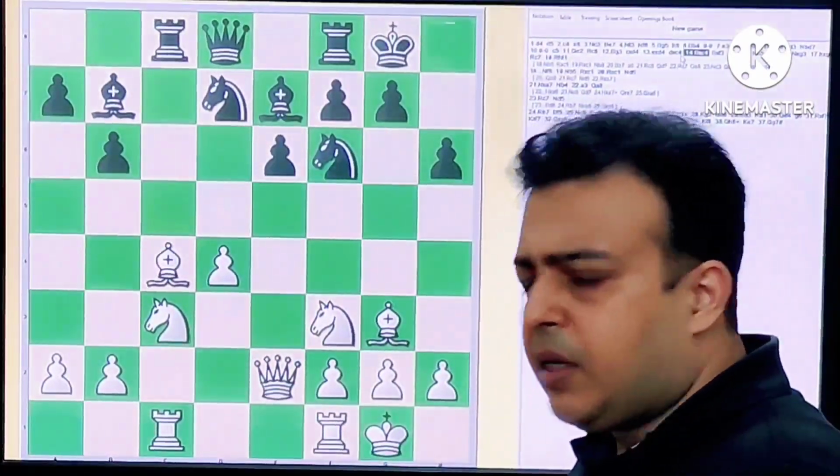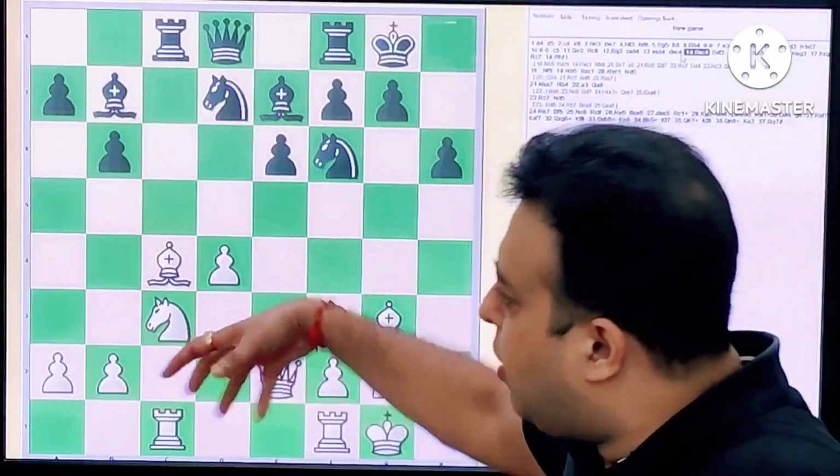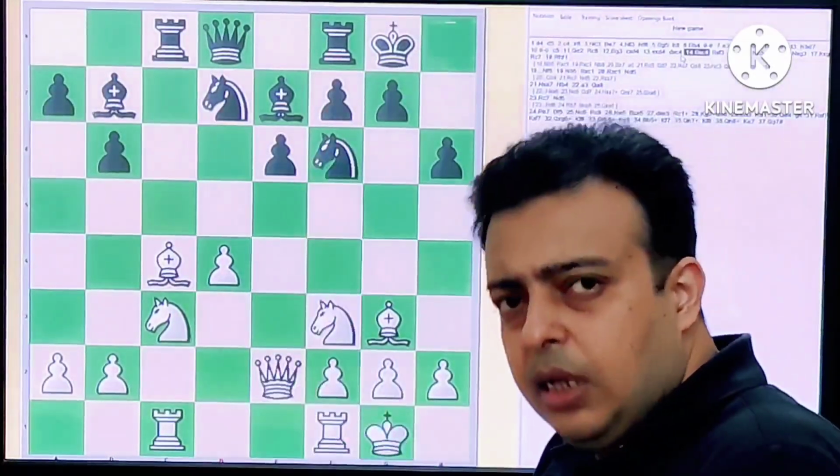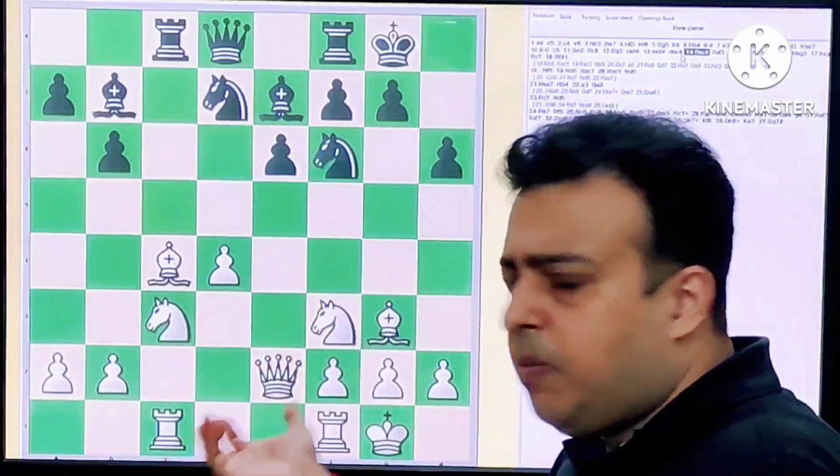as well. The game is a very interesting one because initially the play happens on the queen side and then the end is actually on the king side. So let's get to the position quickly.